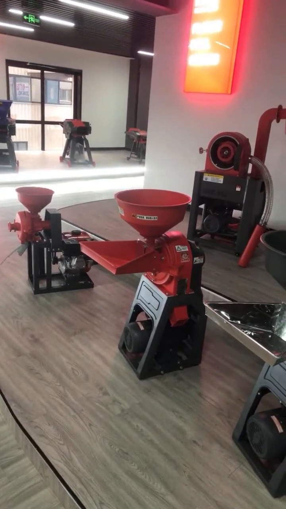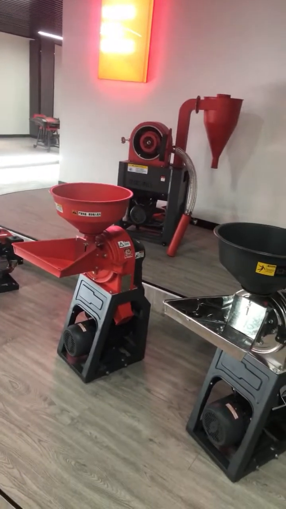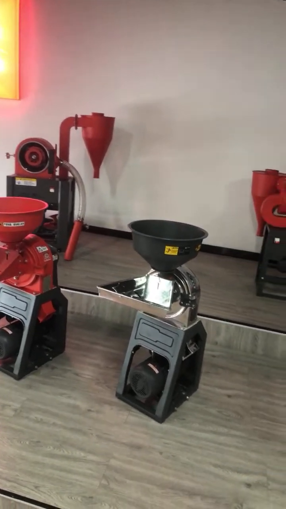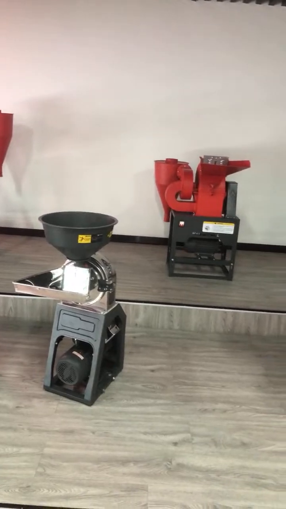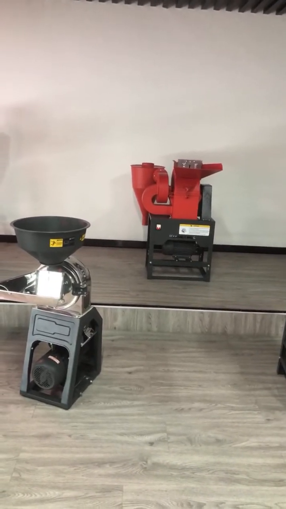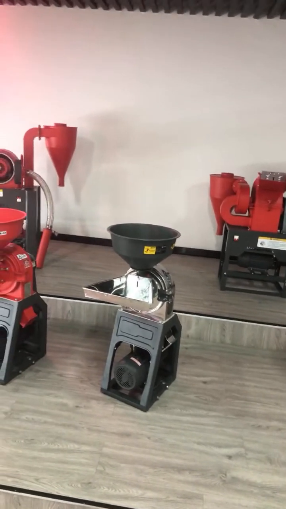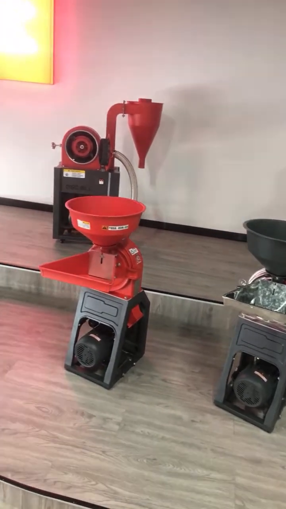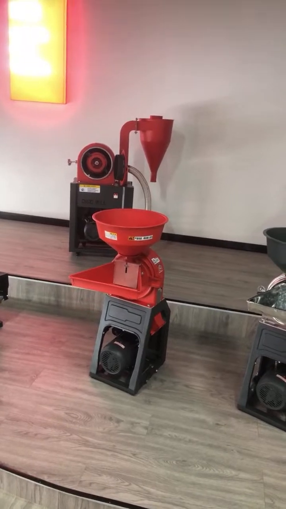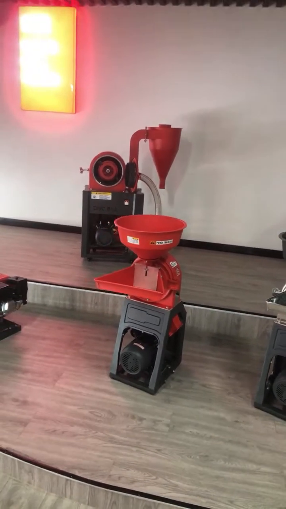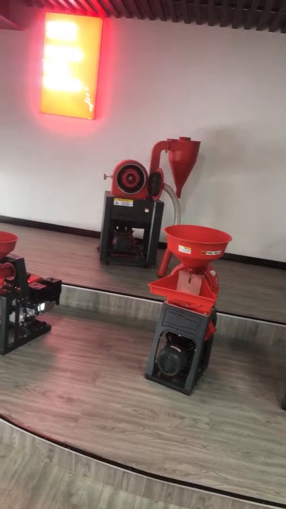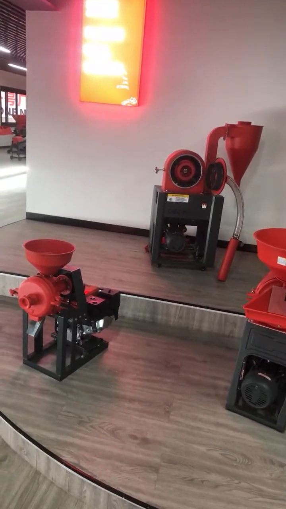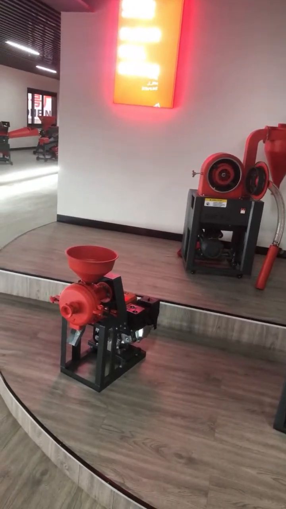Using a disc mill machine in rural areas and markets can bring several benefits, particularly in terms of agriculture, because we are talking about agriculture machines, right? Not only in rural areas but also in markets, it can bring several benefits, particularly in terms of agriculture, food processing, and local business development.